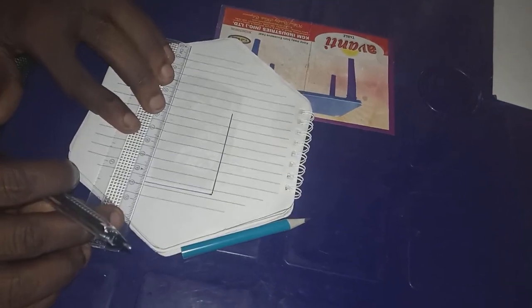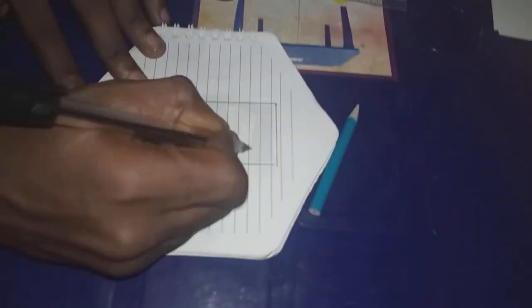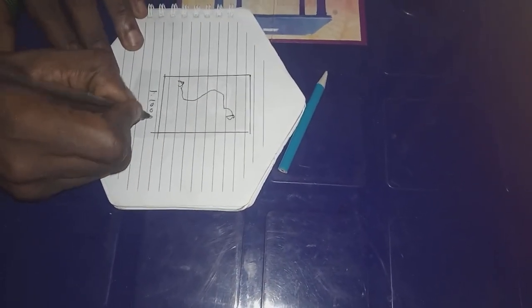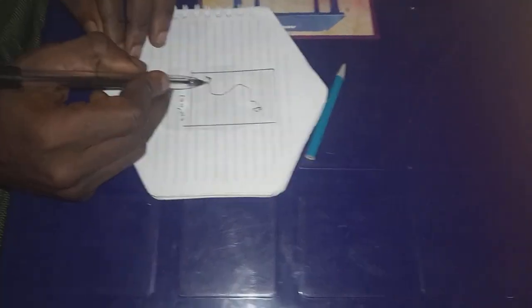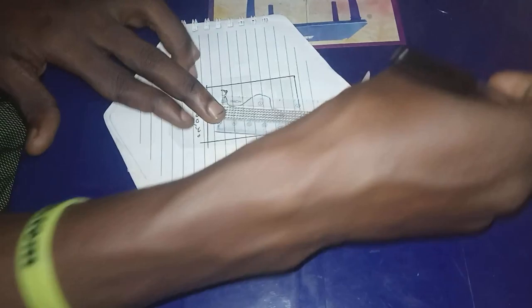Then the second one I talked about is the curve distance. Sometimes they can ask us to get a curve distance on a map. Curve distance, for example, A to B, and is looking like this. Let's say we have 100,000 as a scale. You can see there is no way we can use a ruler to get the distance for this, unlike when we have a straight one.